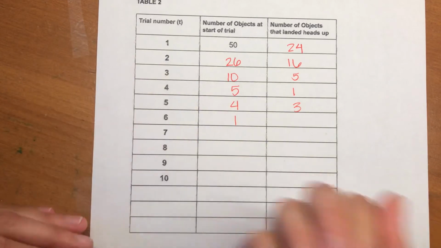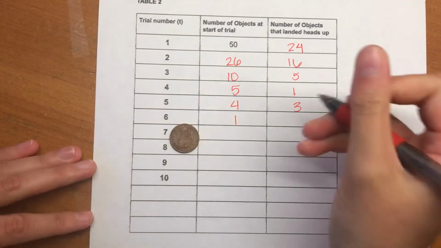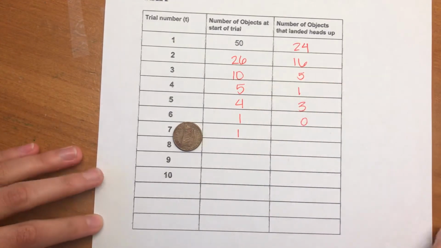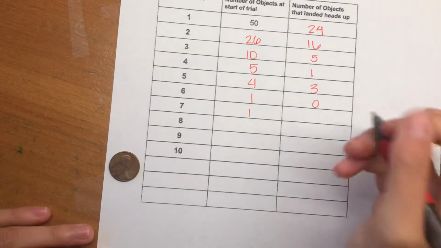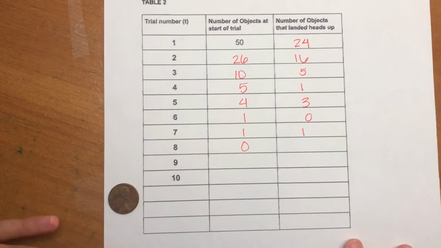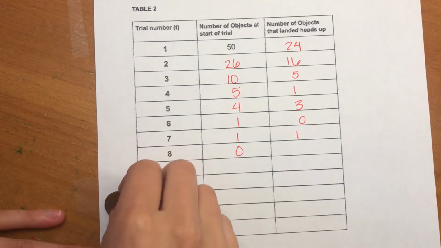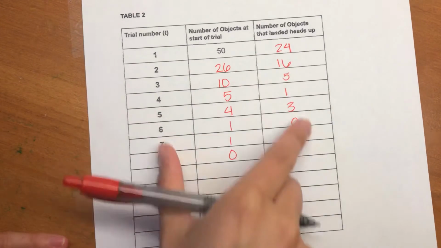We're going to shake it, see if it's heads up or not. Okay, it's not, so I get 1 again. 1 more time. And it's heads up now. So for trial number 8, I don't have any coins, so we don't have a trial number 8. Okay. So this is my data.